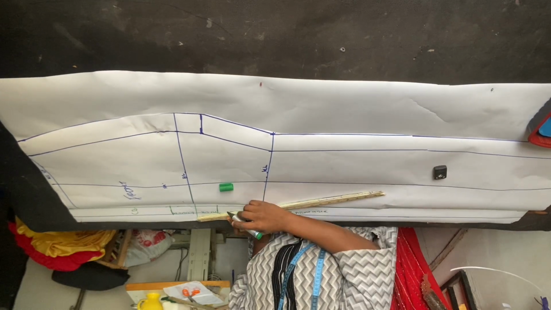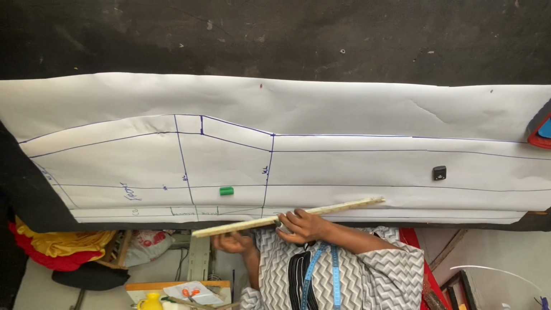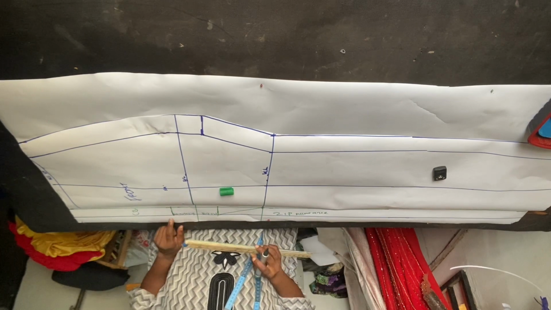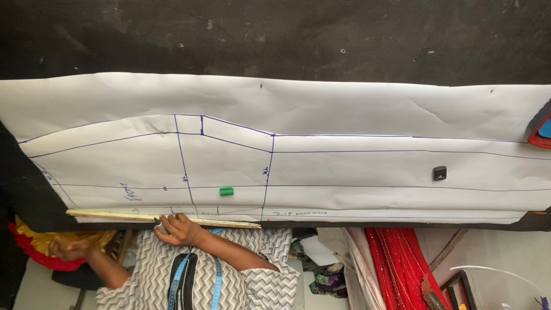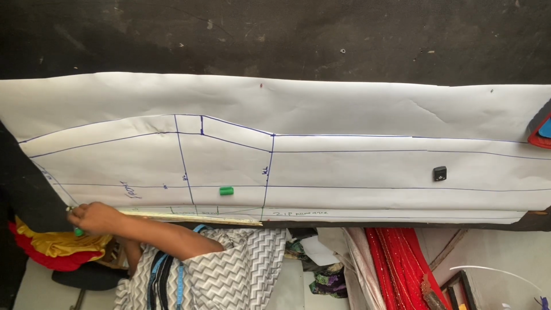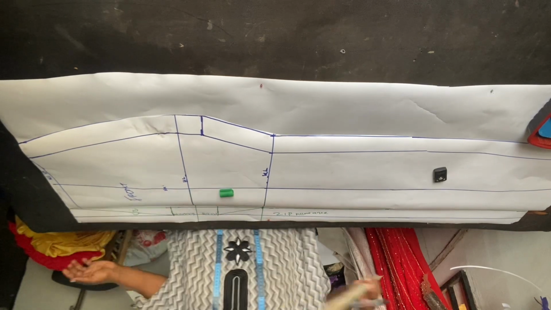So I'll connect this now. Then I'll come up to the 2.5 inches that we came up at the hip length, and then connect it to the 1.5 inches that we went in at the waist length. And this is what you're going to have.